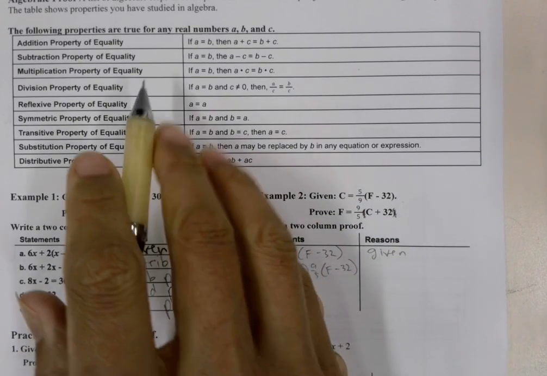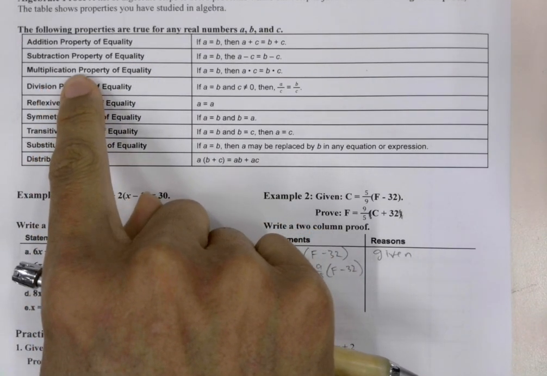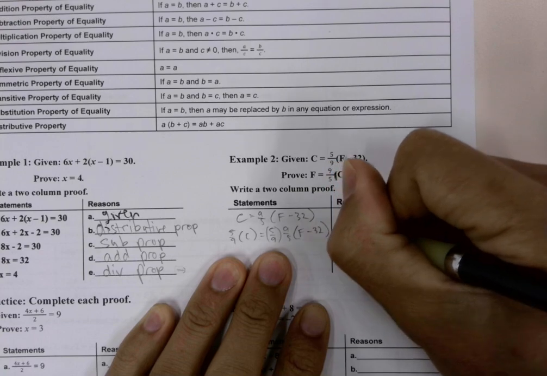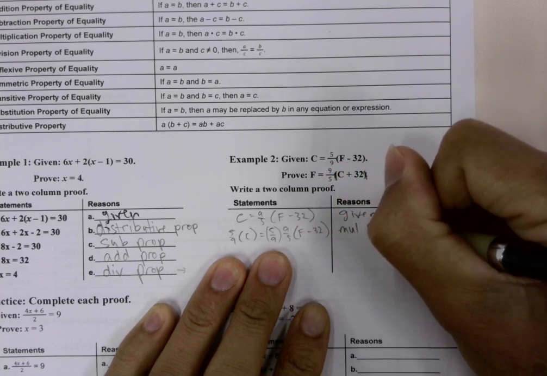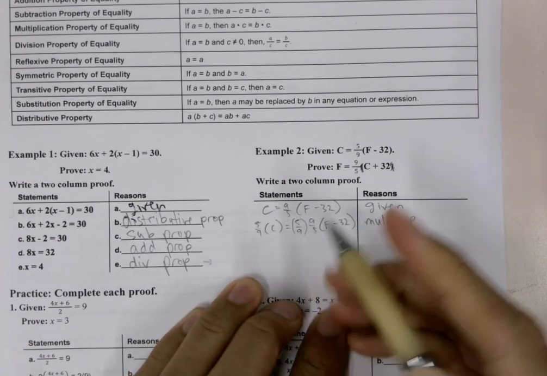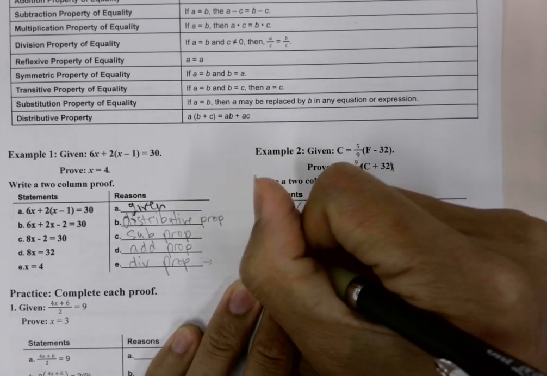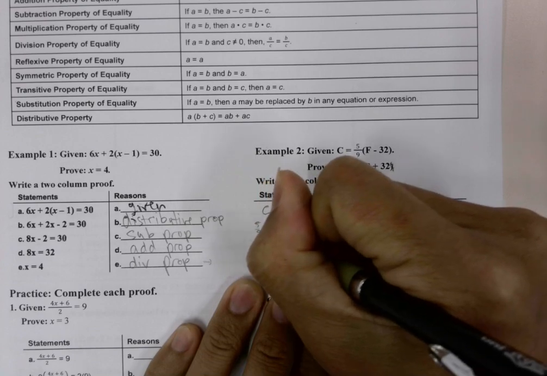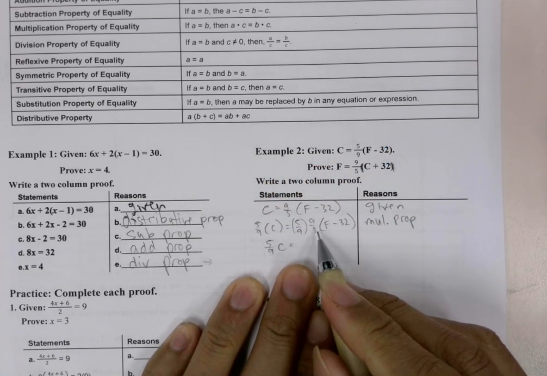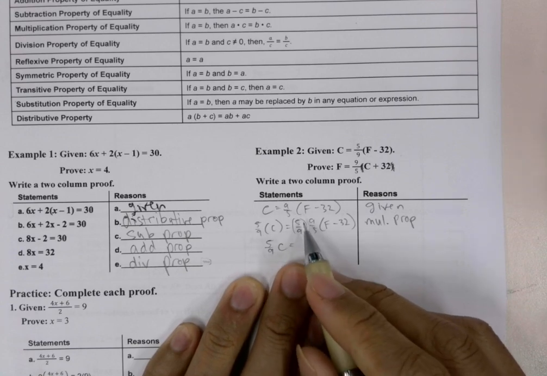So what are we doing here? Well, we are doing the multiplicative property of equality. So I'm going to put here mul prop. So what do we get next? Well, I'm going to rewrite this as 9 over 5 C. Over here, the 9 over 5 and the 5 over 9 turns into a 1.